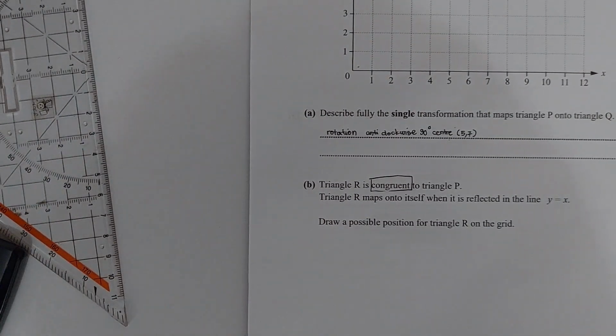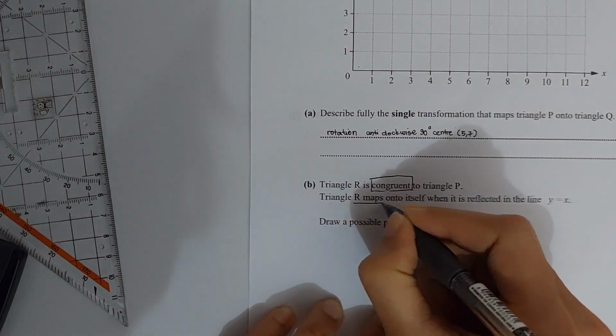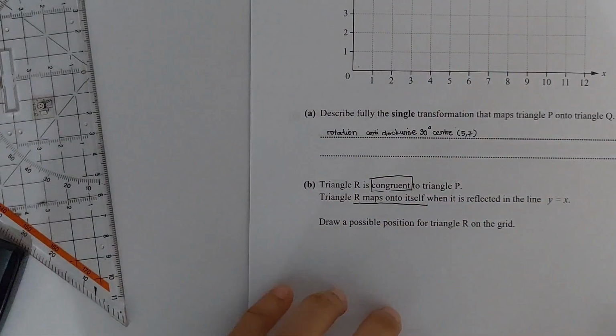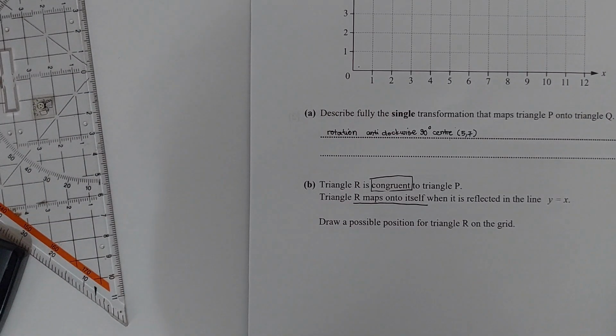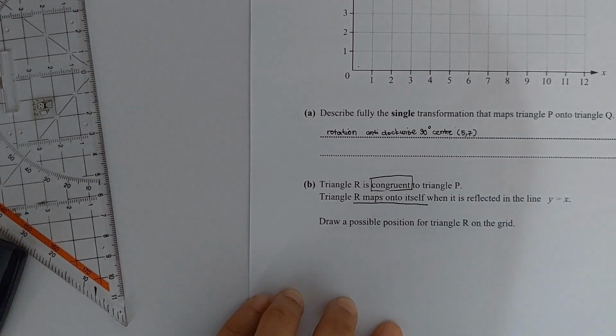Now, triangle R maps onto itself when it is reflected in the line y = x. What does this mean? When triangle R is reflected in the line y = x, the position will be the same, and the orientation will be the same. That is the meaning of R maps onto itself.